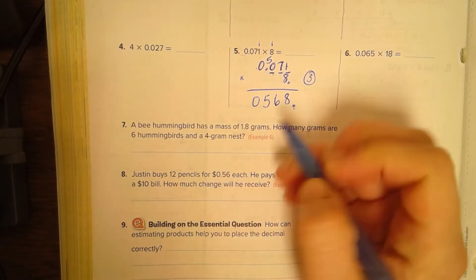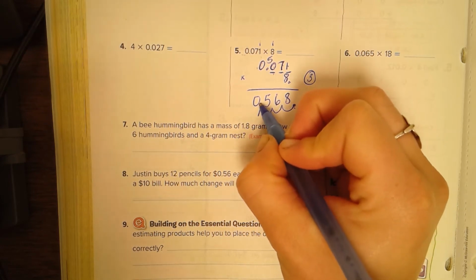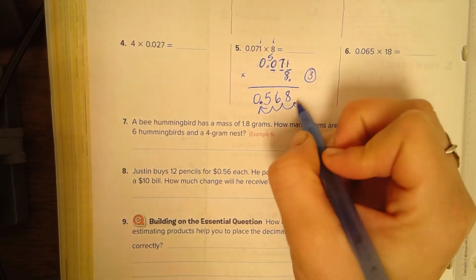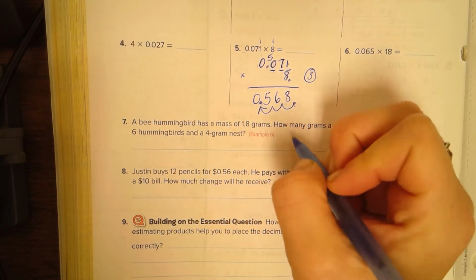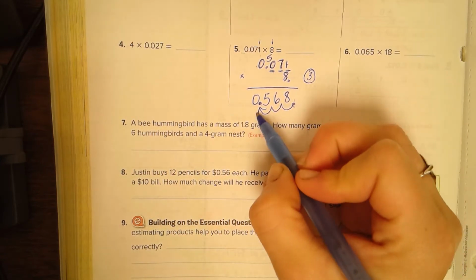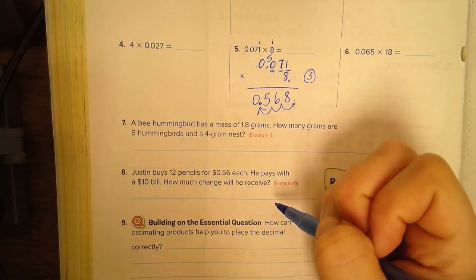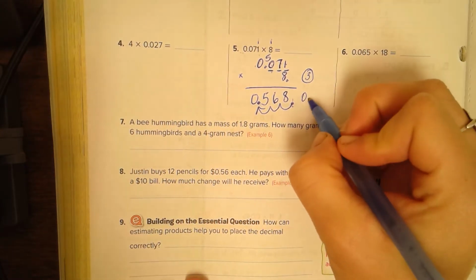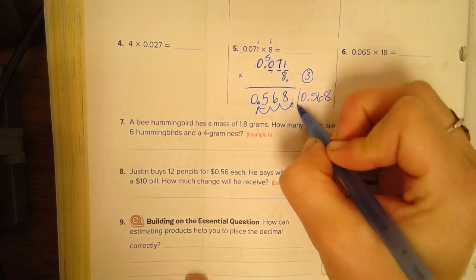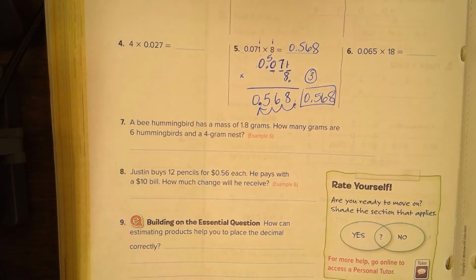So I'm going to move it 1, 2, 3. Still to this day, I have to do my little swoops with the arrow so that I make sure I get it in the right spot. If you see these underneath the answer, that is totally fine because I would write mine the same way as well. So my answer would then be 0.568.